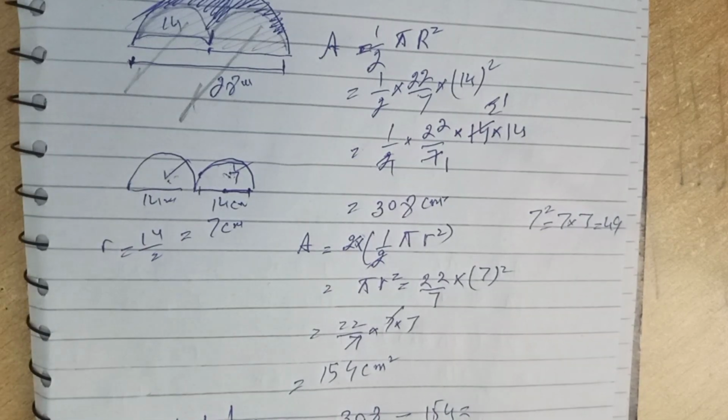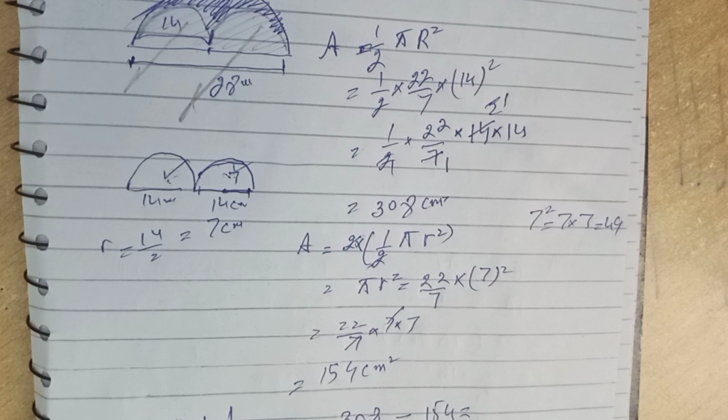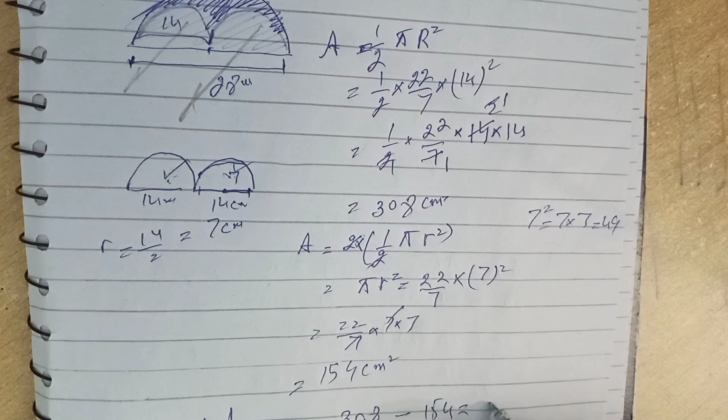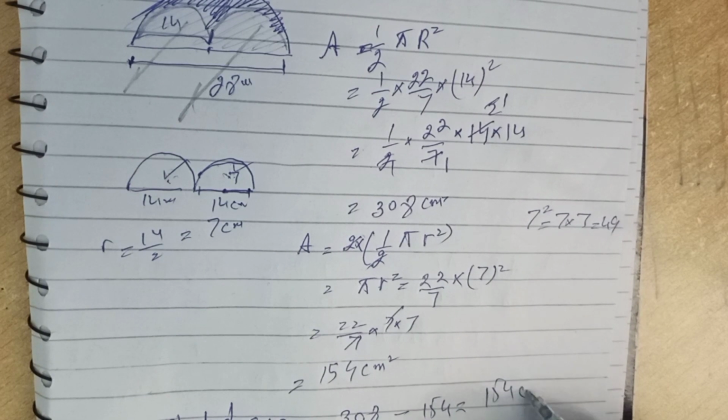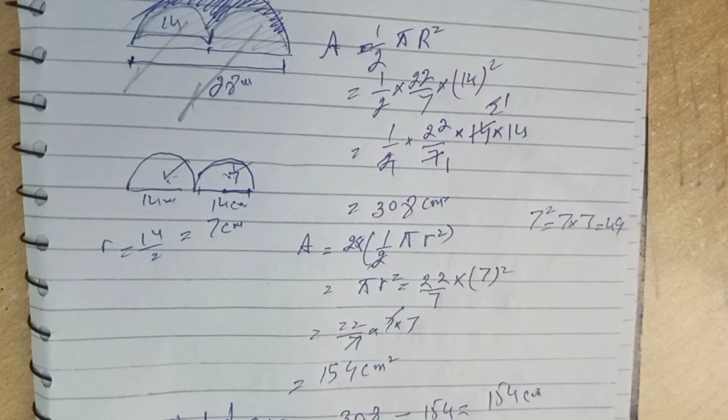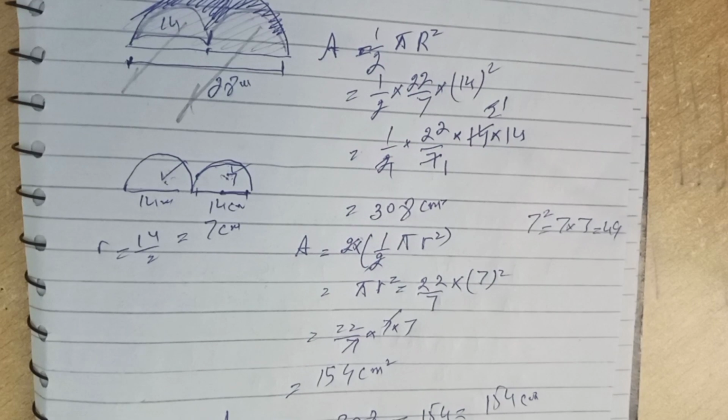So by subtracting, you will get the area of the shaded region. I subtract 154 from 308. The answer is again 154. 154 centimeter square is the area of the shaded region.